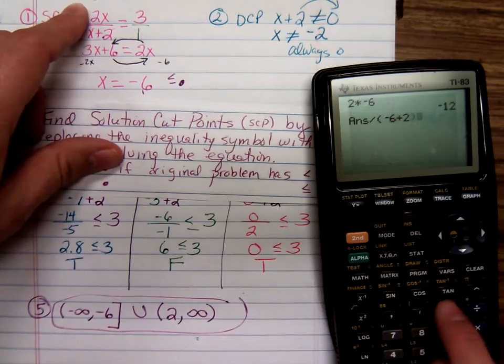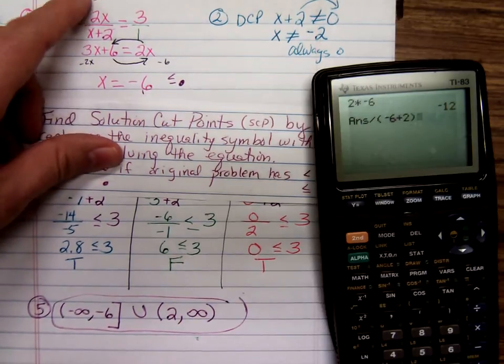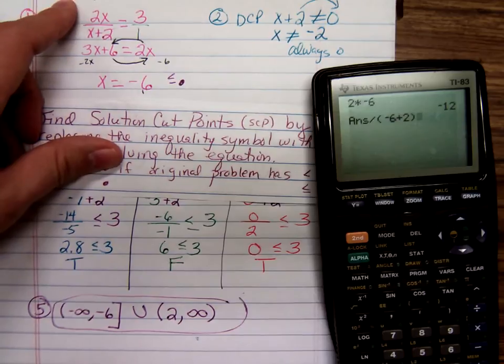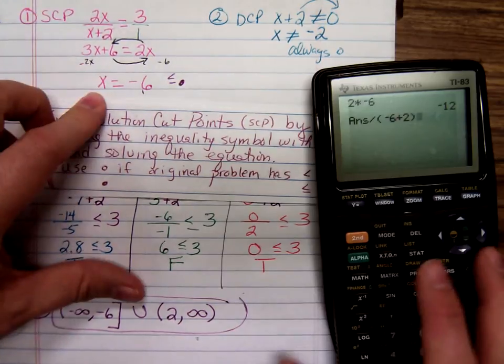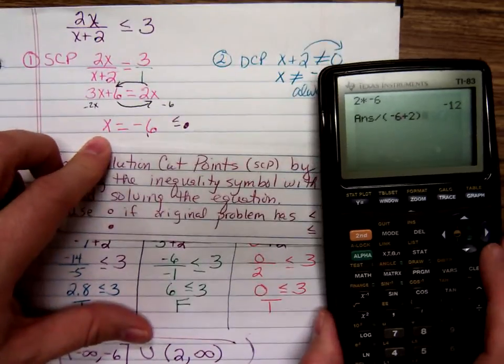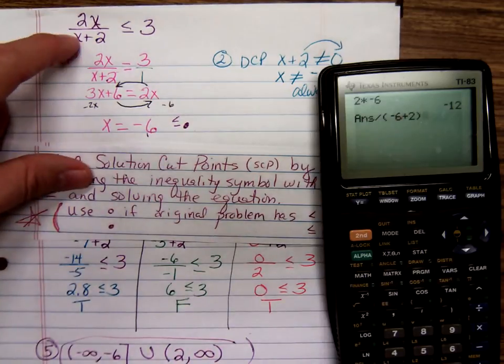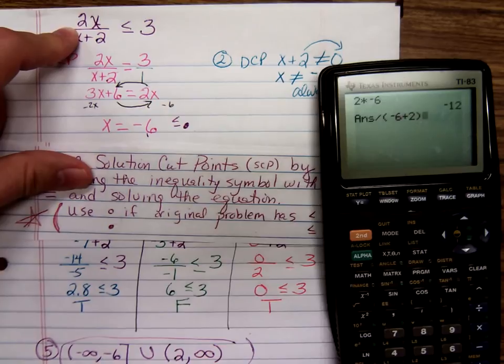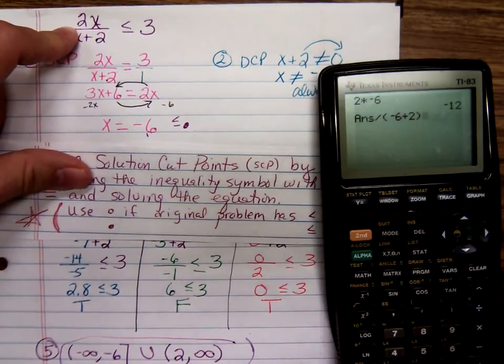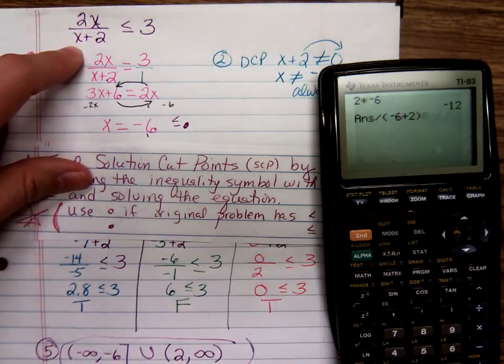So what I'm doing is plugging -6 in here, and we're going to see, are we getting a true statement or a false statement? If it's a true statement, then that number should be shaded and included. So we have -12 divided by -4, which is +3.